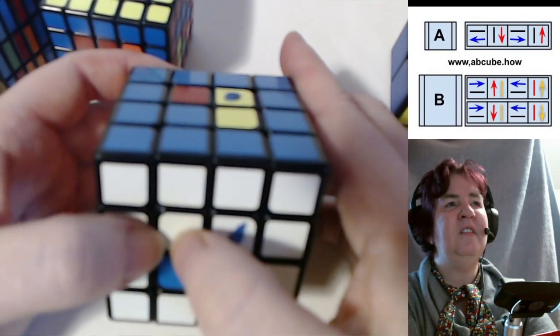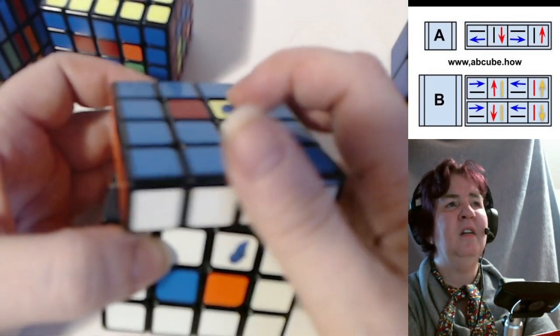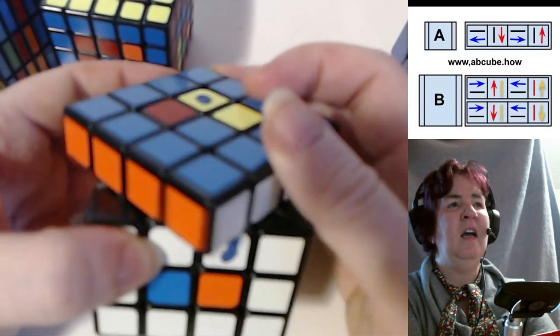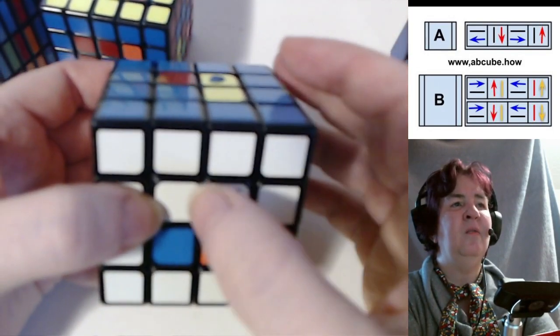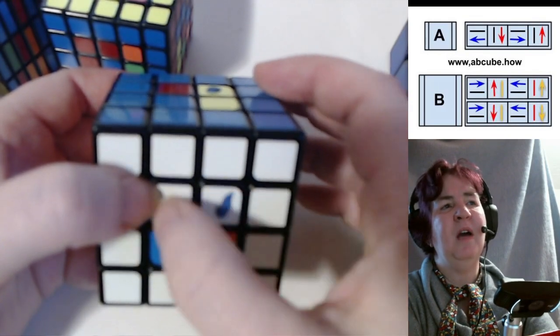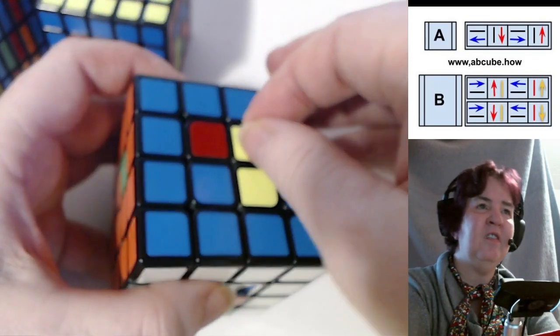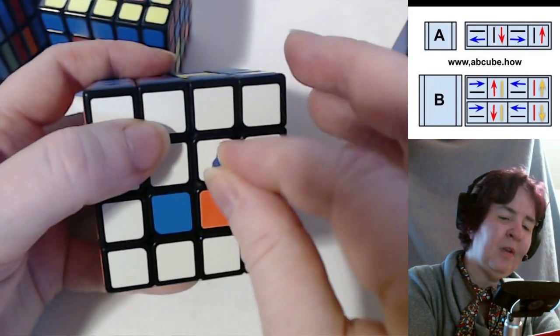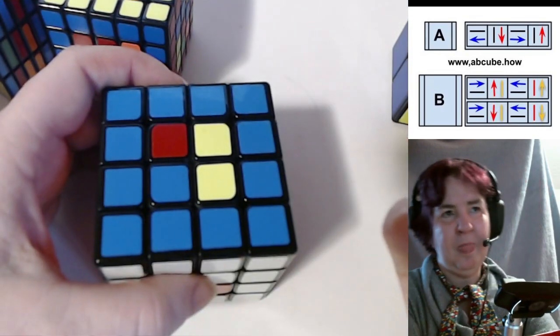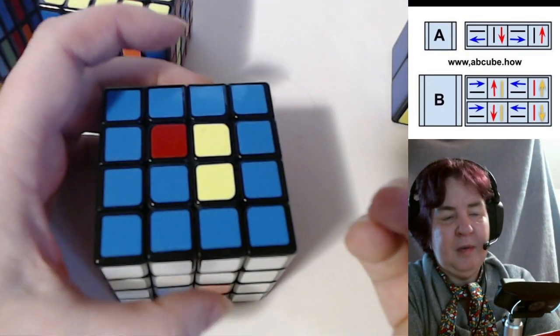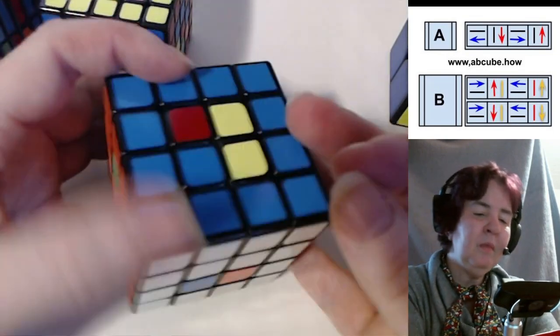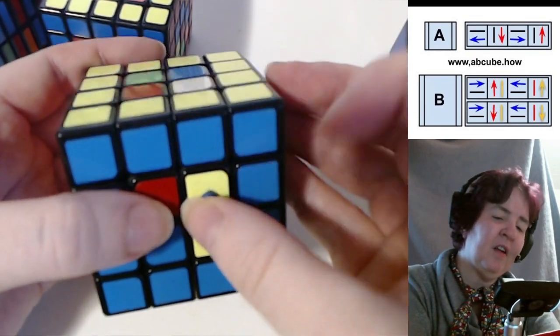And again, this yellow did go up there, and the white did come down, but not where I thought it was going to be. This demonstrates that formula B always moves 3 pieces around, because there's always 3 or more pieces to move around. Pick another piece that's okay. Let's follow this yellow around.